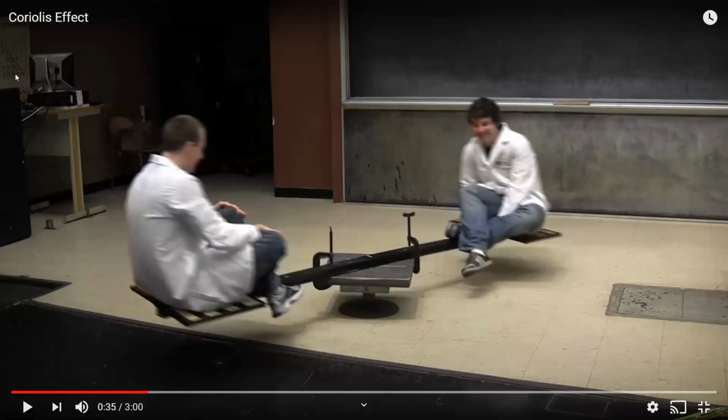Many of you have heard of the Coriolis Effect. It has a lot to do with weather patterns on a global scale. This is from one of MIT's physics demo videos. There's some great videos coming out of that school. And they've always got their students wearing these white lab coats, even if whatever they're doing has nothing to do with spilling chemicals or anything dangerous. So let's just watch a minute or two of this.